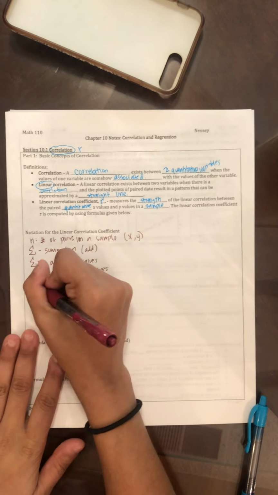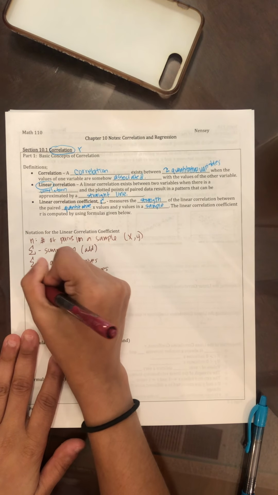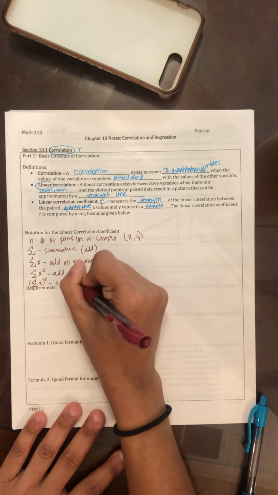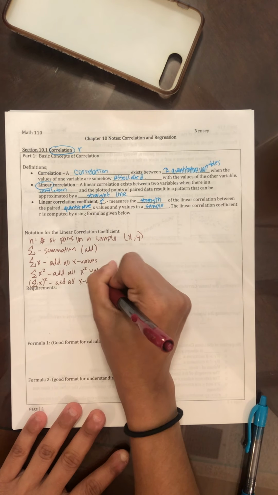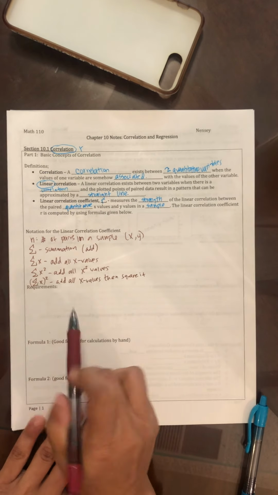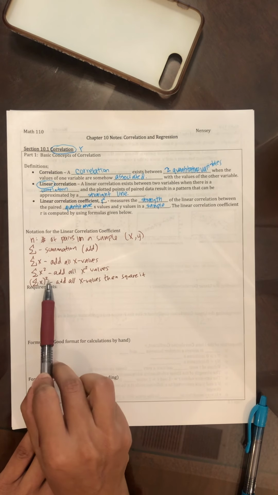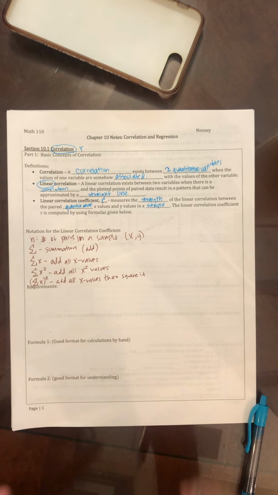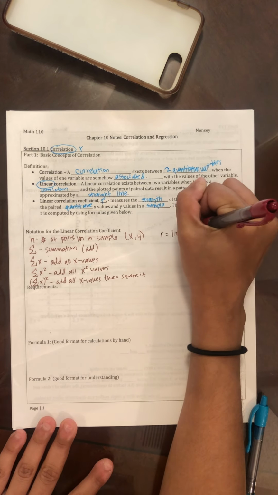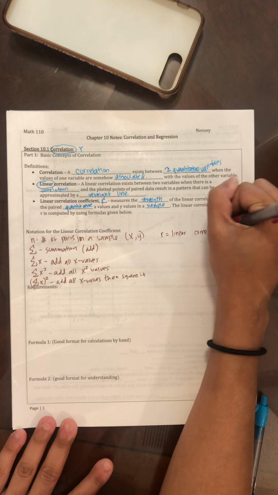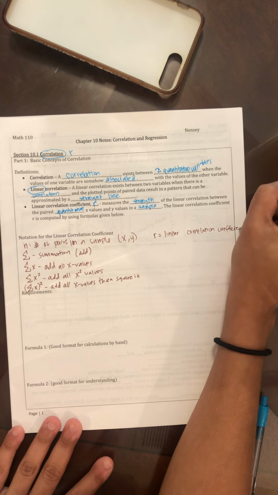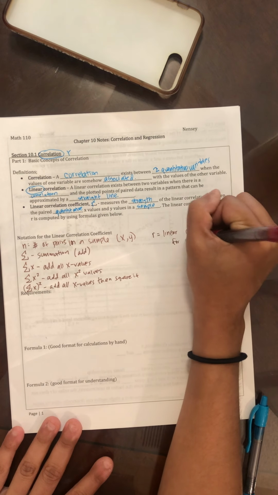Okay. If I see something like this, what does that mean? We're going to add all X values, then square it. Okay, so this one's different than the previous one because the square is on the outside. Okay, the next thing we're going to do, and yeah, there's a lot, is r, which is the linear correlation coefficient for a sample.